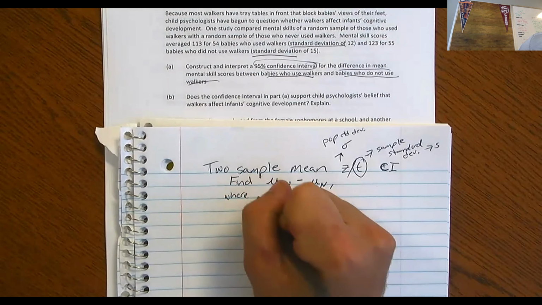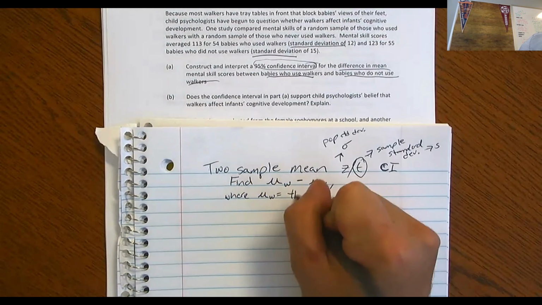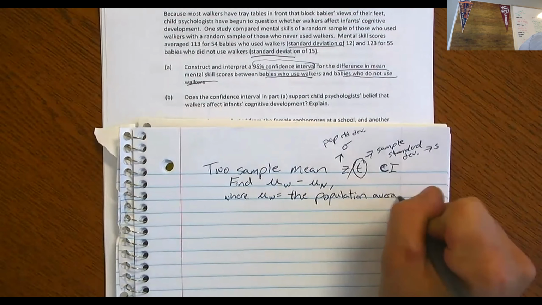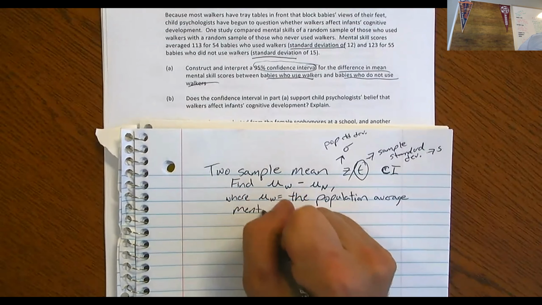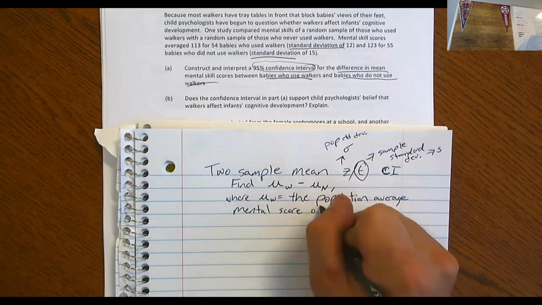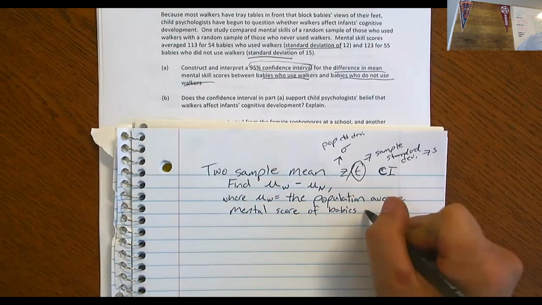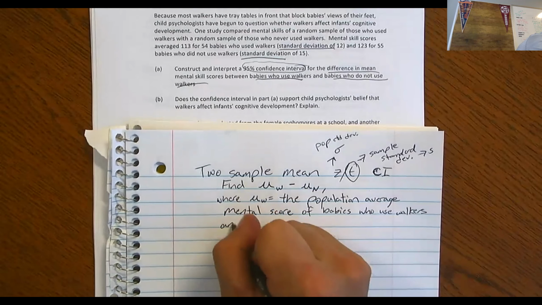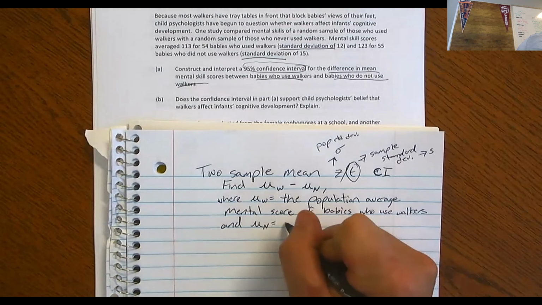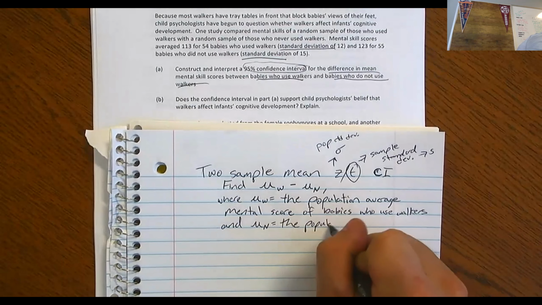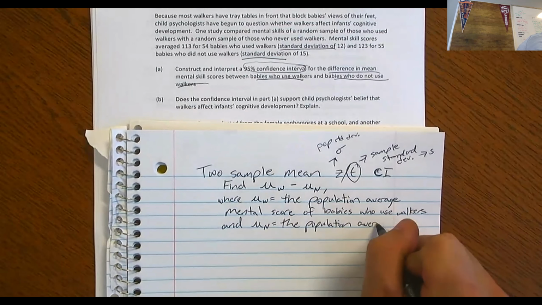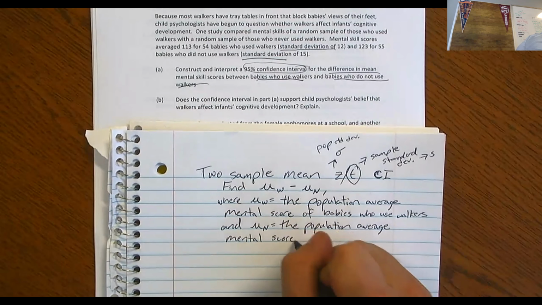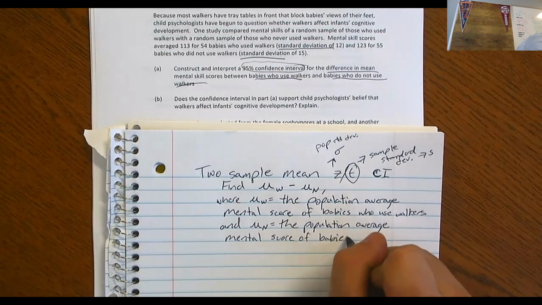Where mu sub W is the population average mental score of babies who use walkers, and mu sub N is the population average mental score of babies who do not use walkers.